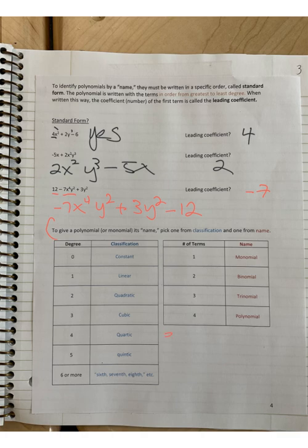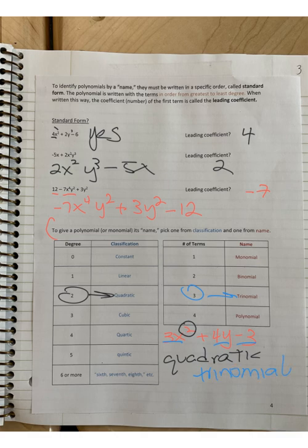So if we had an expression that was 3x squared plus 4y minus 3. So we are going to look first for the degree, and it has a 2. So it's a second degree, which means it's a quadratic. And now we're going to count the number of terms it has. 1, 2, 3. So it's a quadratic, 3 terms, trinomial. That's its name.